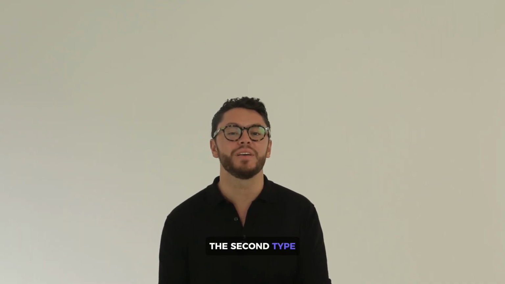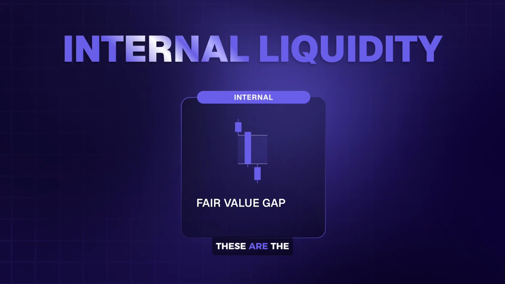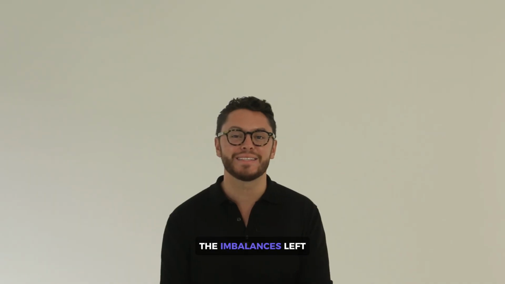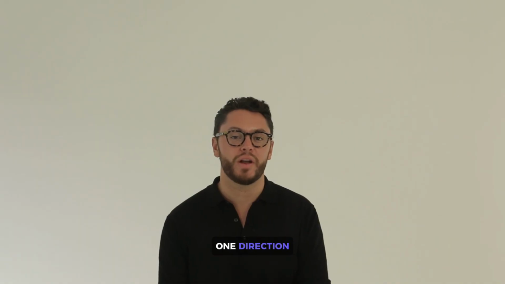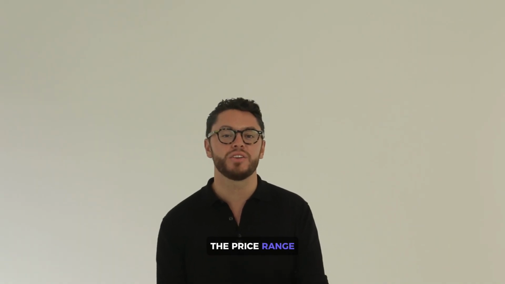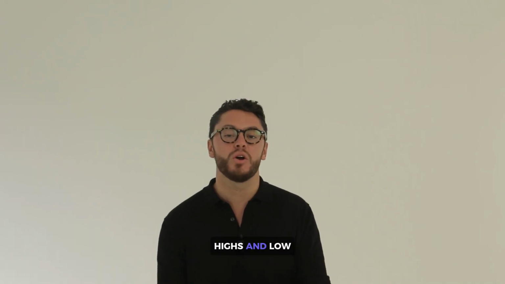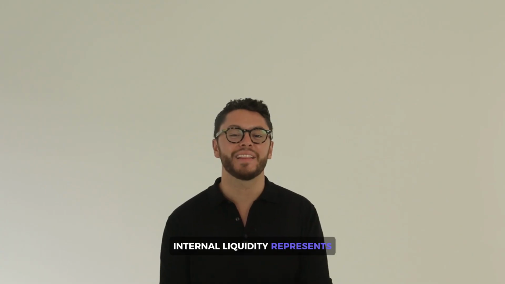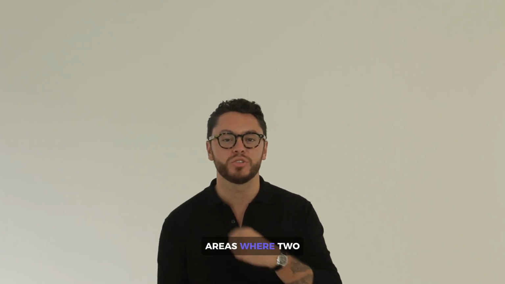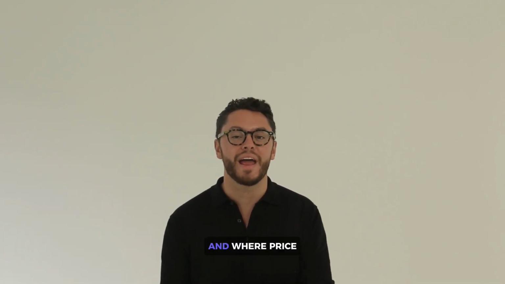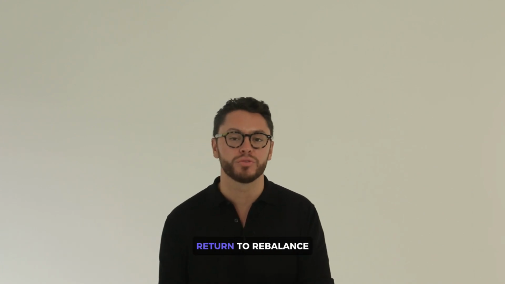The second type is internal liquidity. These are the fair value gaps, the imbalances left behind when price moves too fast in one direction. They sit within the price range between the swing highs and lows. Internal liquidity represents inefficiency, areas where two-sided trading didn't occur and where price is likely to return to rebalance.